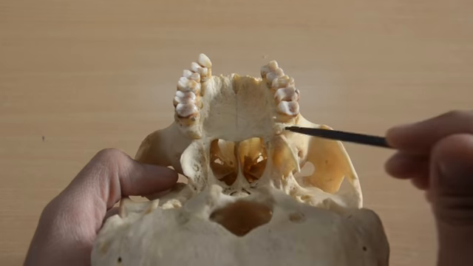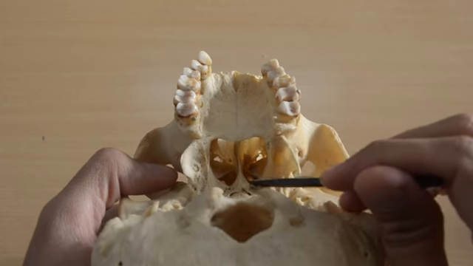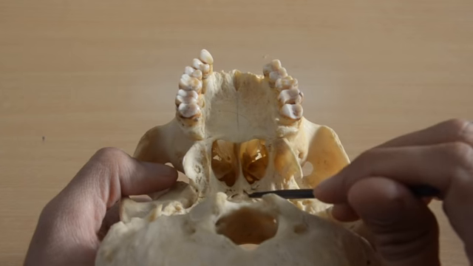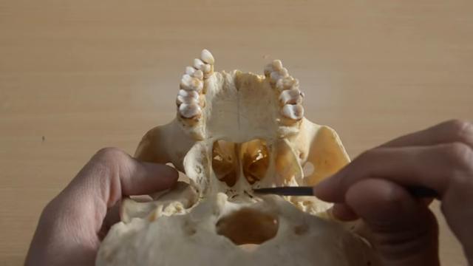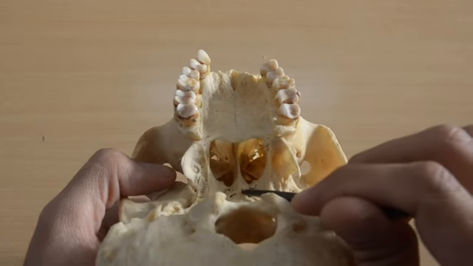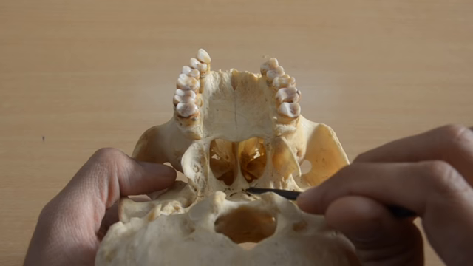Now this is vomer and this is medial pterygoid plate. These are the diverging ala of vomer, and here will be the vaginal process of medial pterygoid plate. So between ala of vomer and vaginal process of medial pterygoid plate, there forms vomerovaginal canal which will allow passage of branches of pharyngeal vessels and nerve.